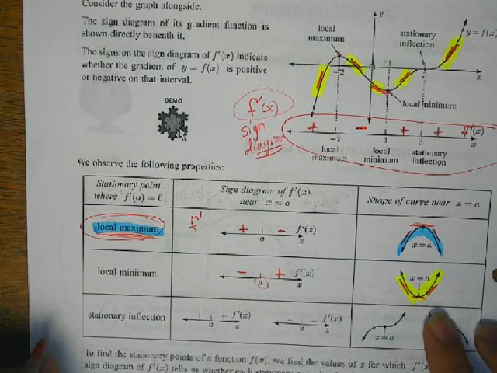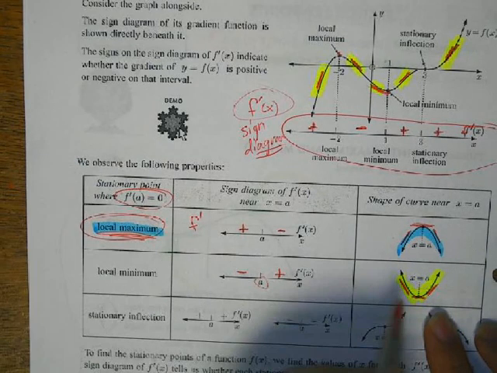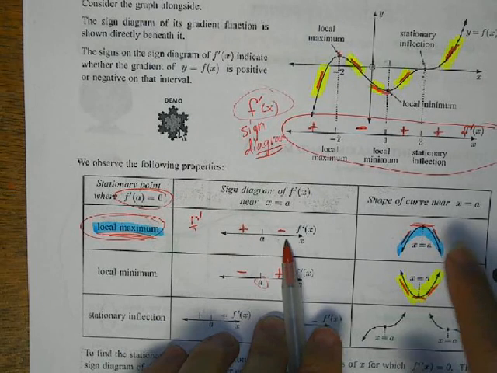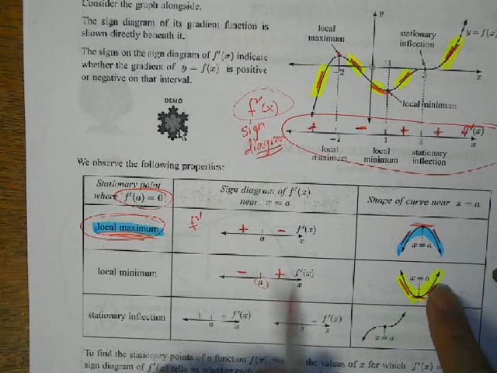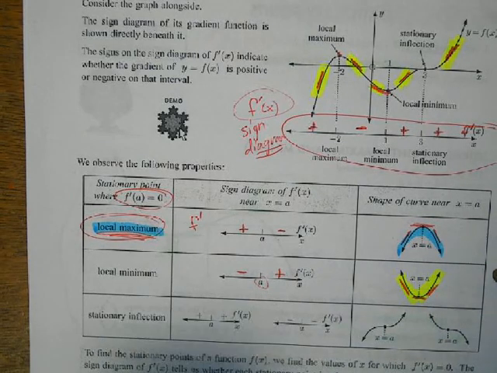Okay, so that's just like it says right here. The first derivative is 0 at these points. And if it goes from a positive slope to a negative slope, we get this. If it goes from a negative slope to a positive slope, we get this. Okay, and then we have our inflection points.